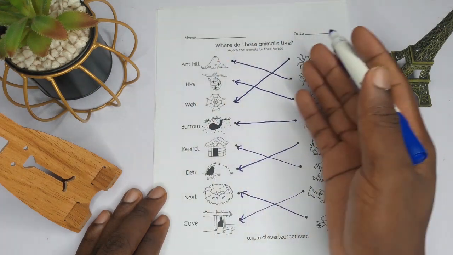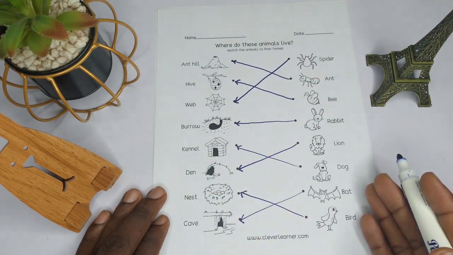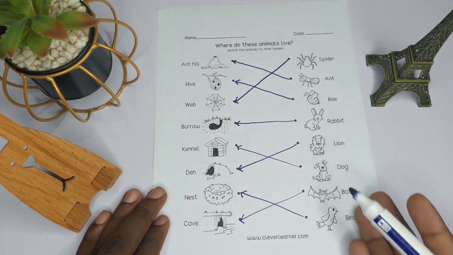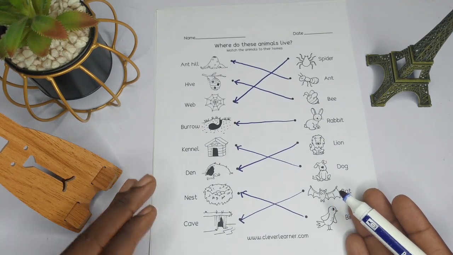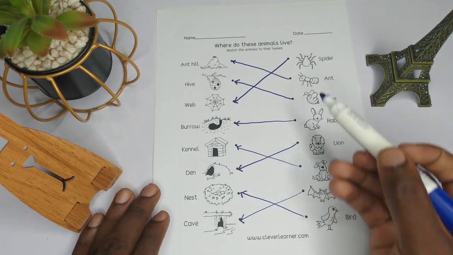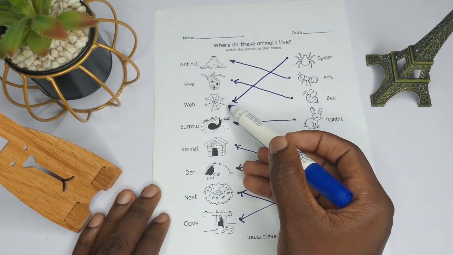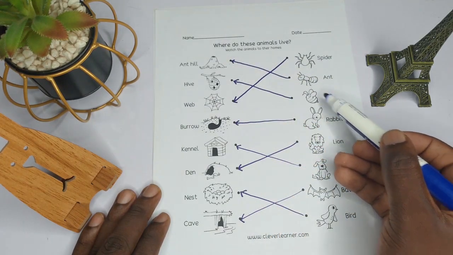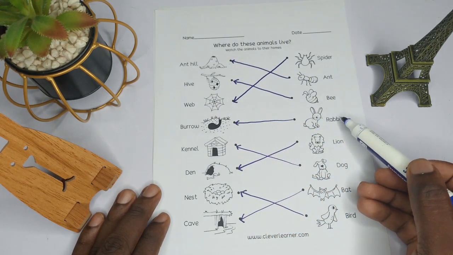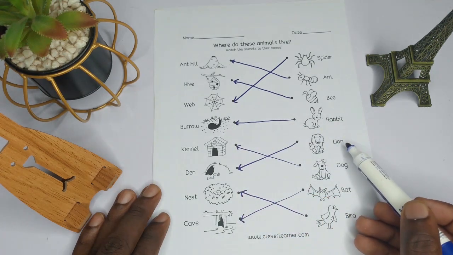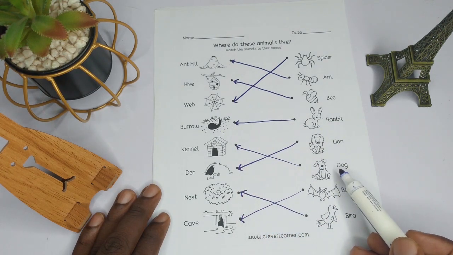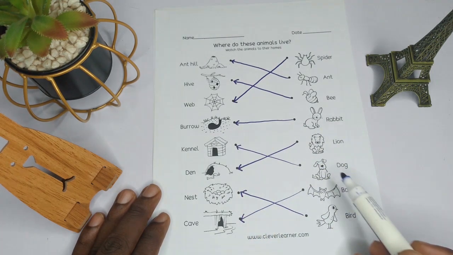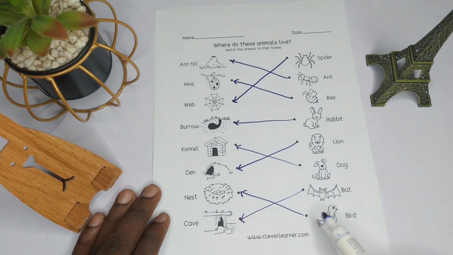So this is how we do this worksheet. We have the animals, or the living organisms, over here, and we have their dwelling places. We said the spider lives in a web, an ant lives in an ant hill, bees live in a hive, rabbits live in a burrow, a lion lives in a den, a dog lives in a kennel, a bat lives in a cave, and a bird lives in a nest.